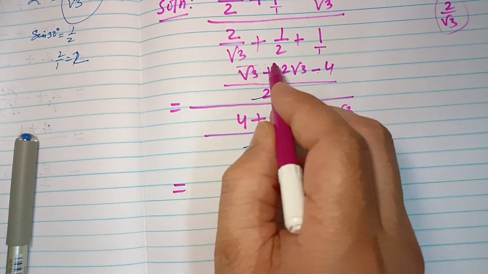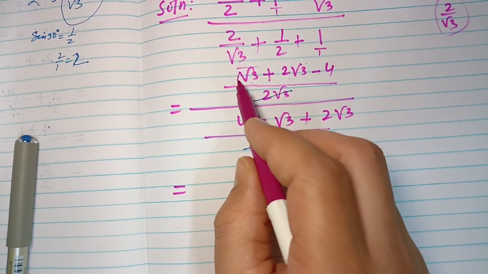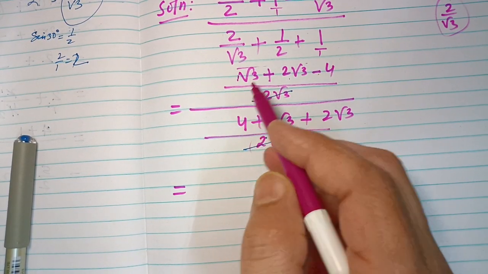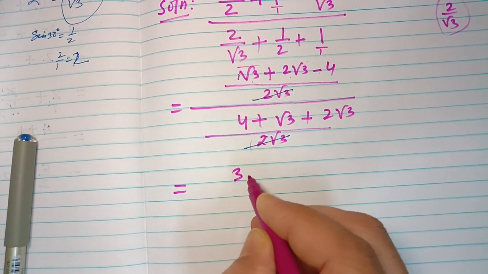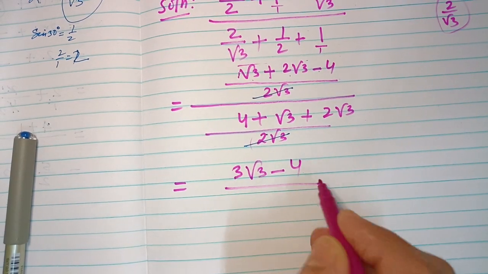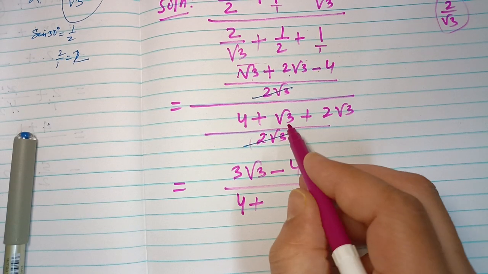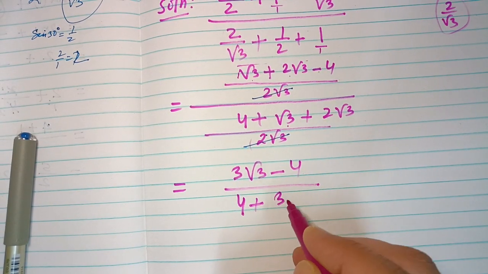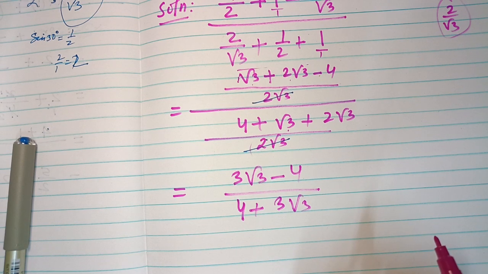In the numerator we have 2 root 3 plus root 3, which means 1 root 3 is there and 2 more root 3 is there. That means there are 3 root 3 minus this 4. In the same way, we have 4, and 1 root 3 is there plus 2 root 3, that is 3 root 3. So in this way we got the value of this question.